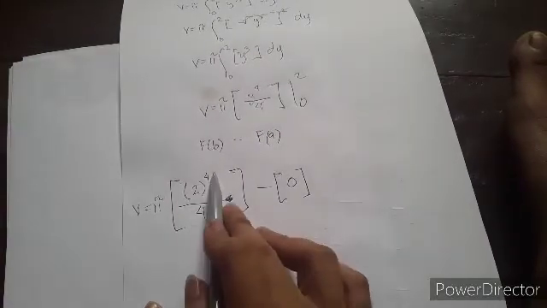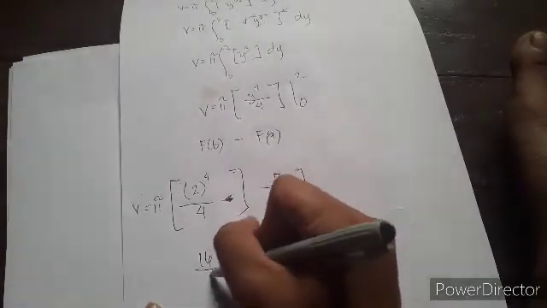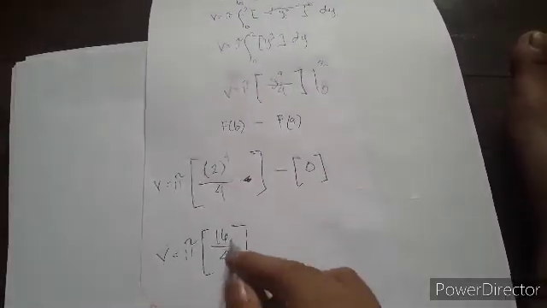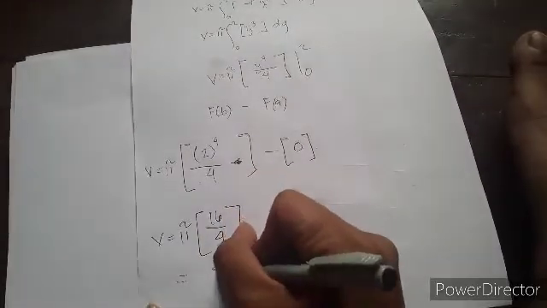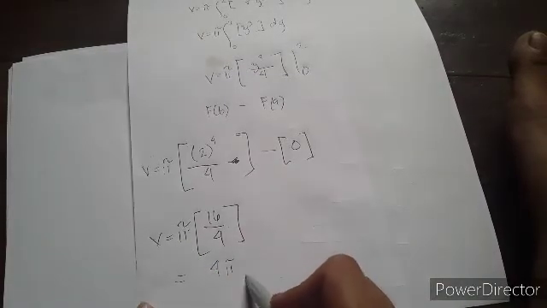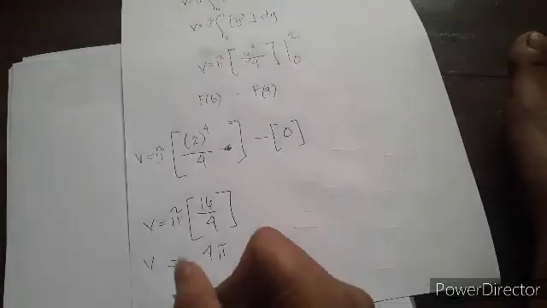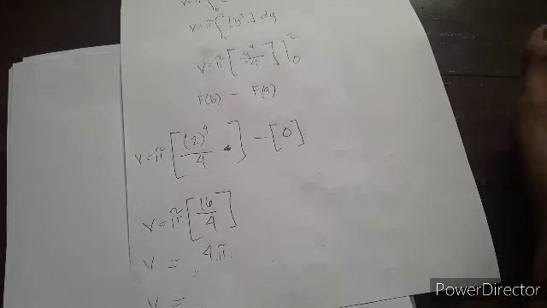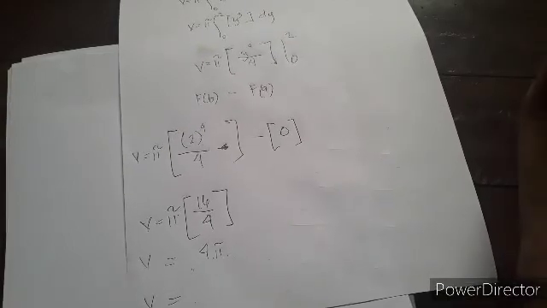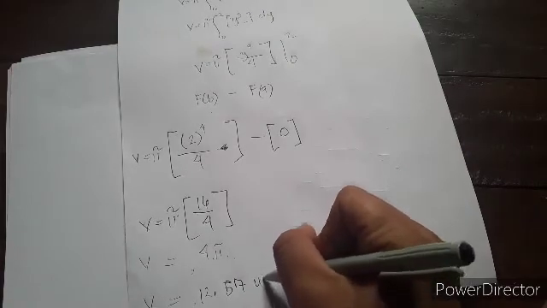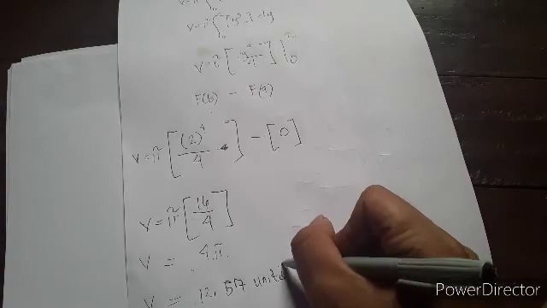So the volume, V equals pi times this function. We can simplify 2 to the fourth as 16 over 4. So the volume equals pi times 16 over 4, which is 4. So 4 pi here, because pi times 4 is 4 pi. The volume is 4 pi, and we can convert this to a decimal, which gives 12.57 units cubed.